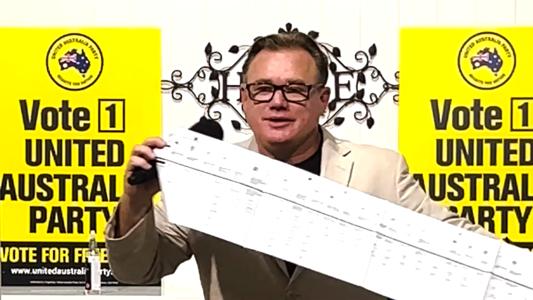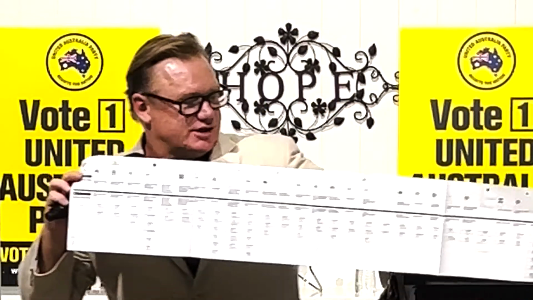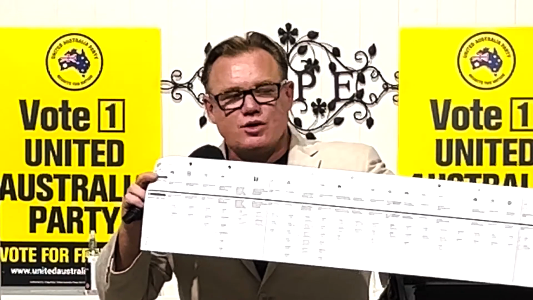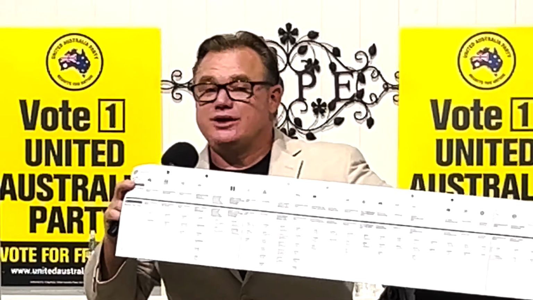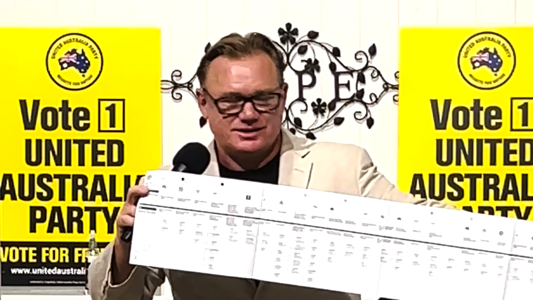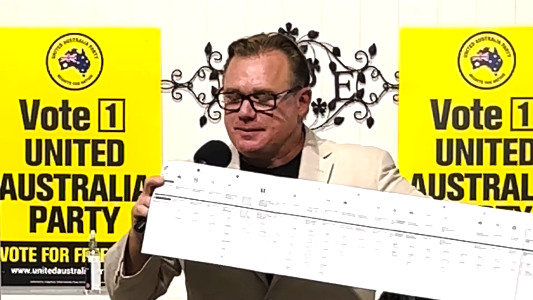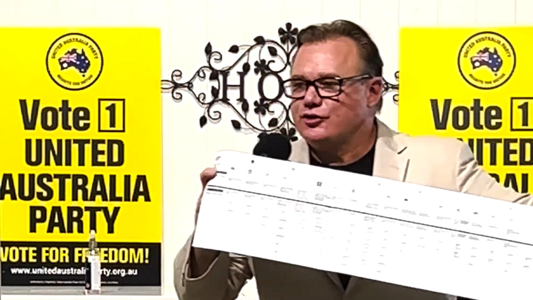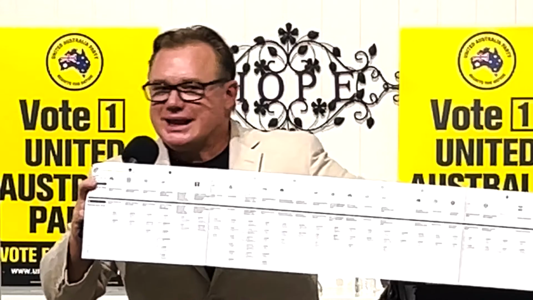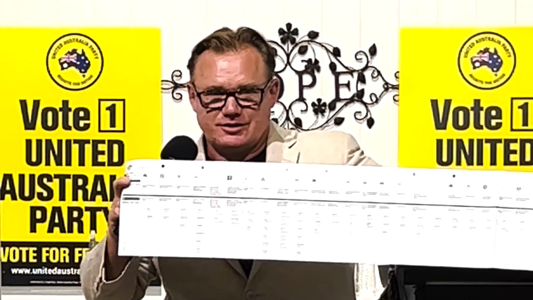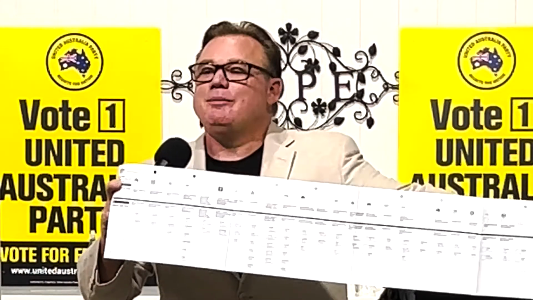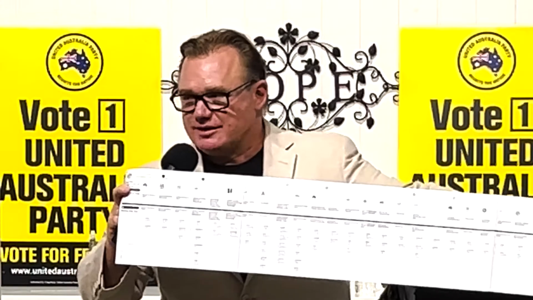Big long one. In 2016, it was actually almost twice the length of that. It was so big it wasn't funny. 122 candidates in that election. It was crazy. Now, a couple of things to note on this one. You'll see a big black line in the middle. It's a big black line. So there's an upper part and a lower part on a Senate ballot.